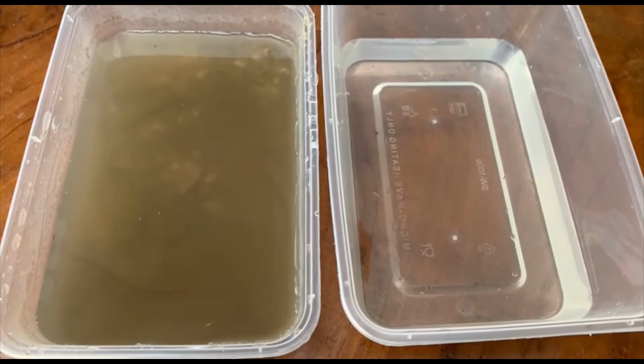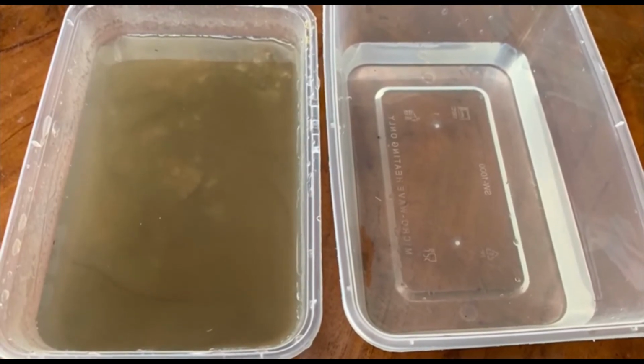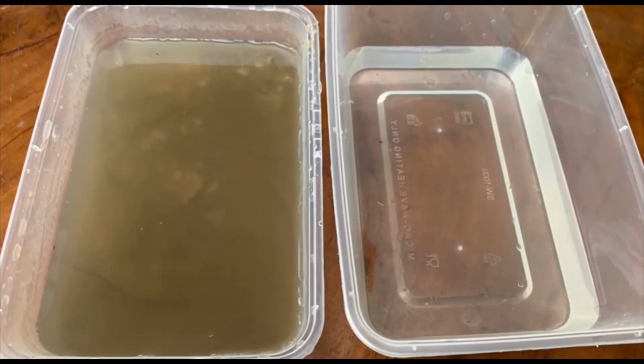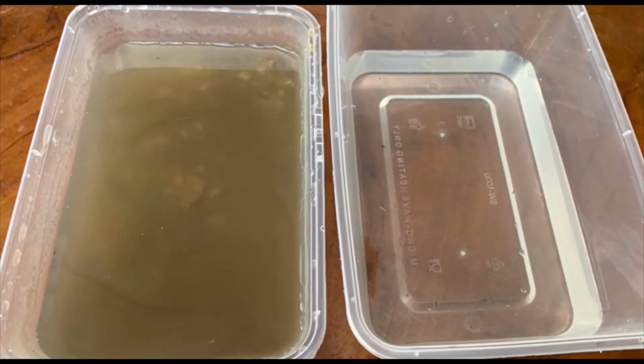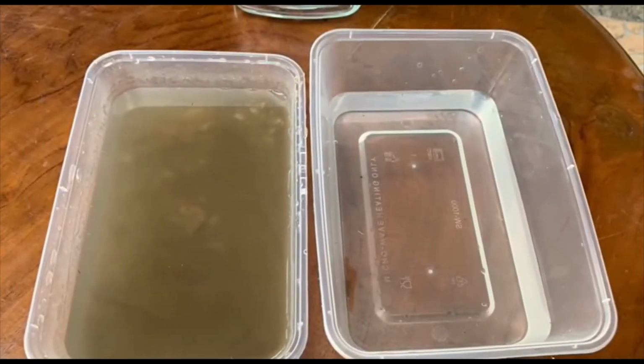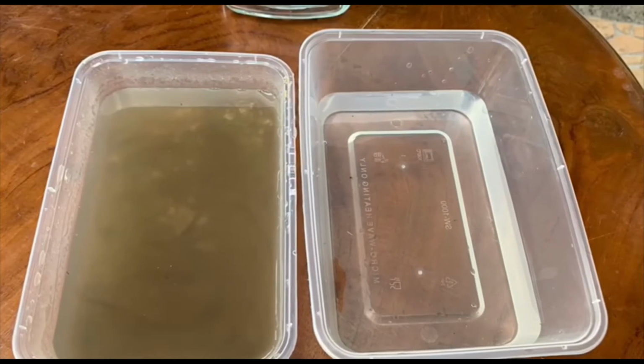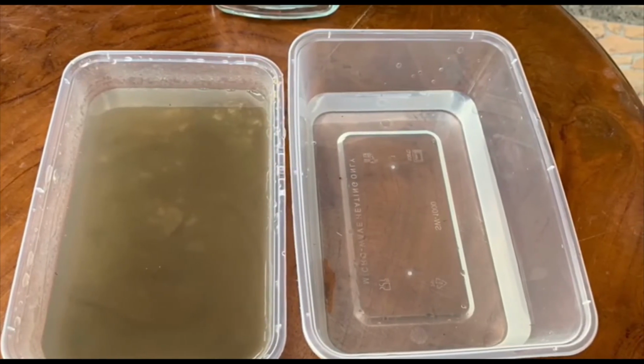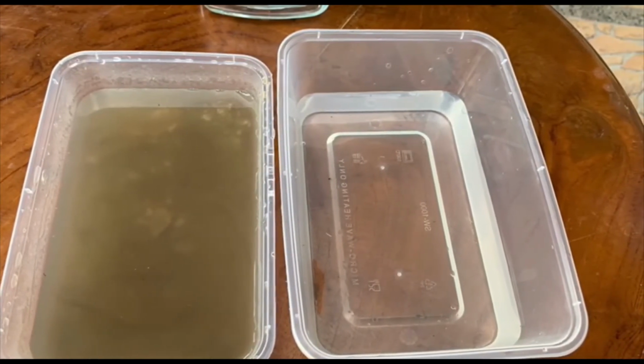Besides, the color of the filtered water is clear while the unfiltered water is quite brownish yellow. Other than that, the odor of the unfiltered water is considered a strong smell while the filtered water has no smell.